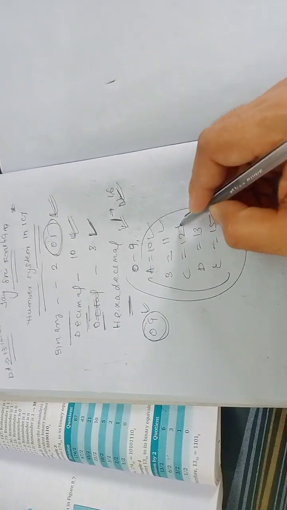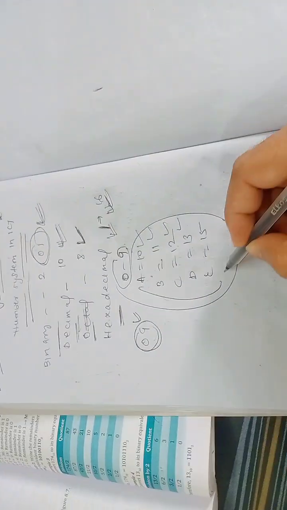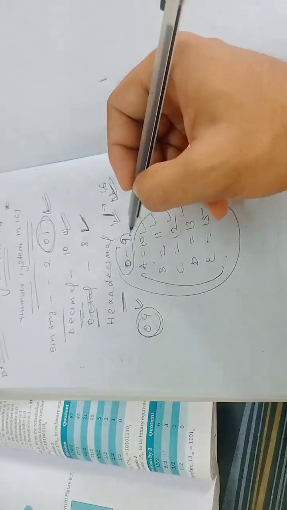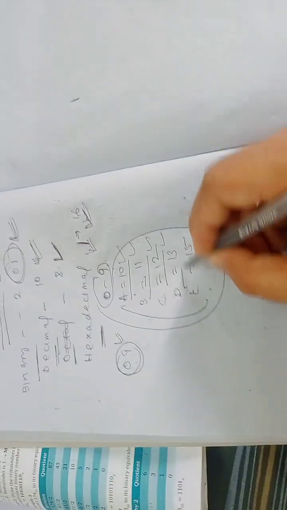In our computer, only 0 to 9 digits are recognized, so the computer does not recognize things like 10, 11, 12, 13. For hexadecimal we use 0 to 9 with A to E. Here A means 10, B means 11, C means 12, D means 13, E means 15. This is how we understand hexadecimal. Again, the hexadecimal base is 16, but the computer understands only 0 to 9, and for the remaining we use A means 10, B means 11, C means 12, D means 13, E means 15.